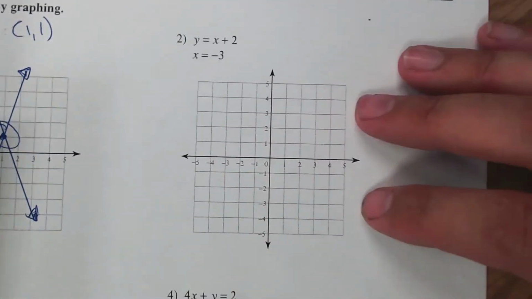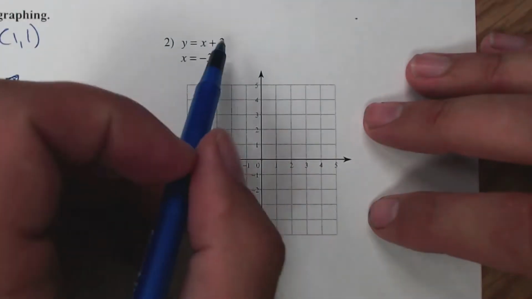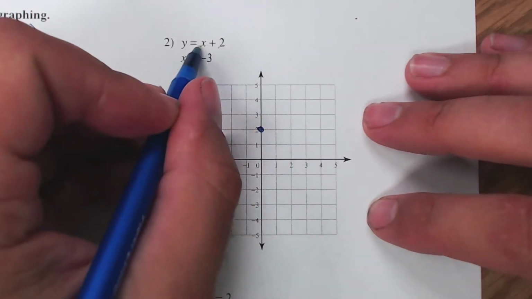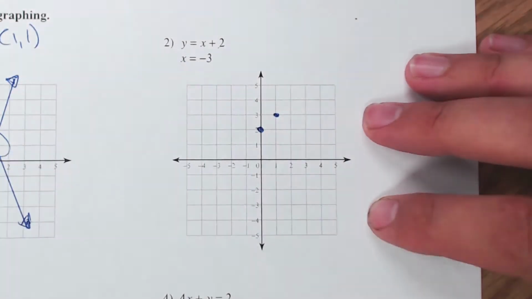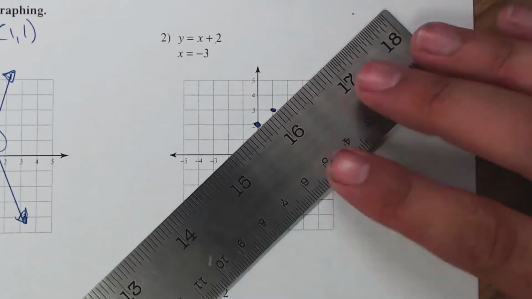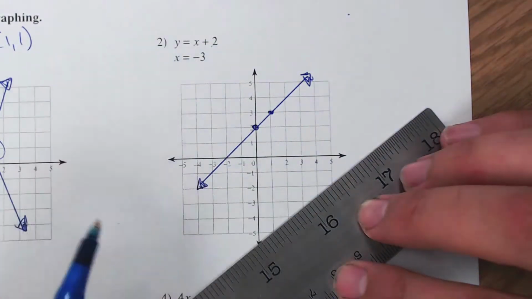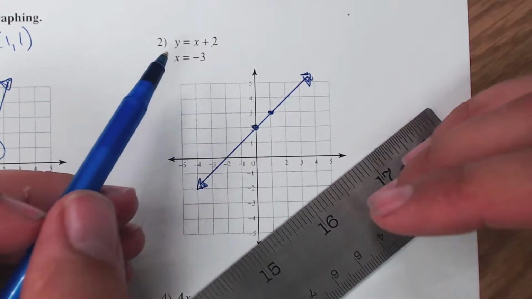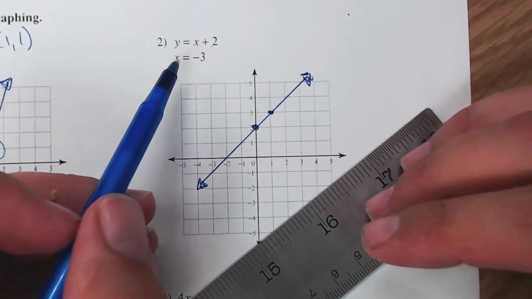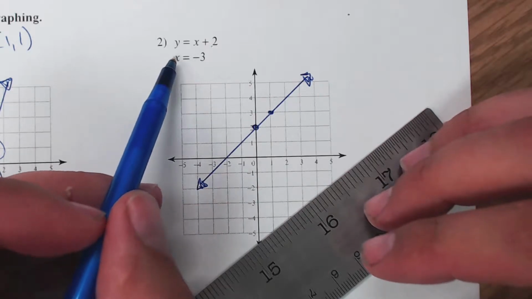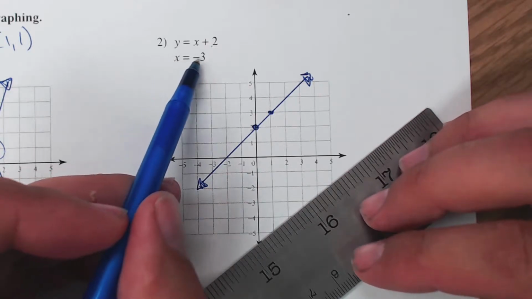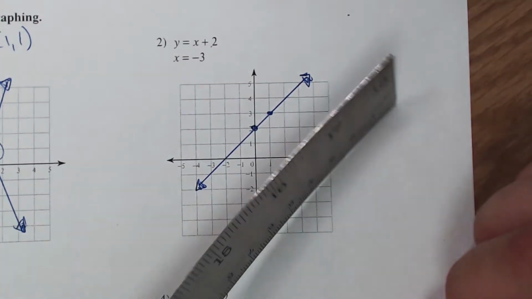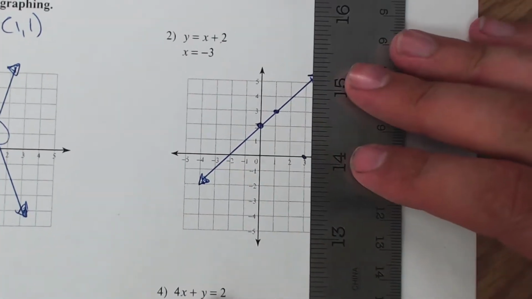Let's do number 2, and then we'll skip down a little further. So this one, y-intercept is 2. Mark that. Our slope is up 1 over 1. So I do that line. And our next one, x equals -3. It's just x equals -3. There's no slope or anything, really. I mean, not even a y-intercept, because there's no y. But it's an x-intercept of -3. So I know x equals -3. Since that's all I know, it's a vertical line there.